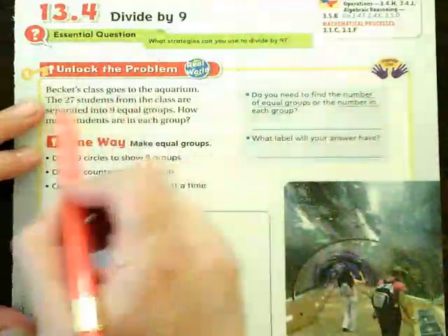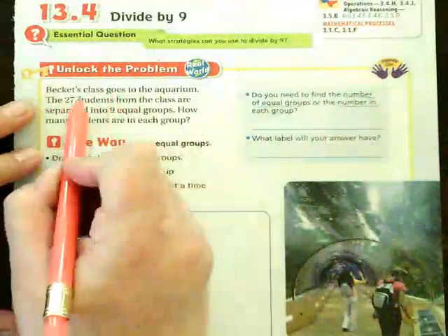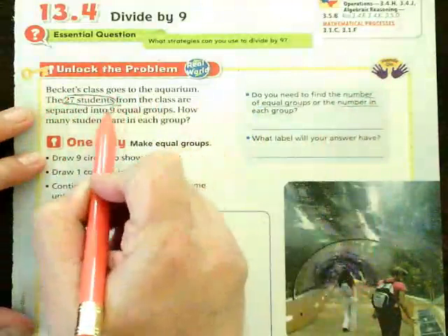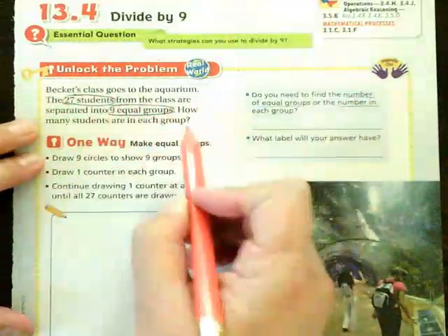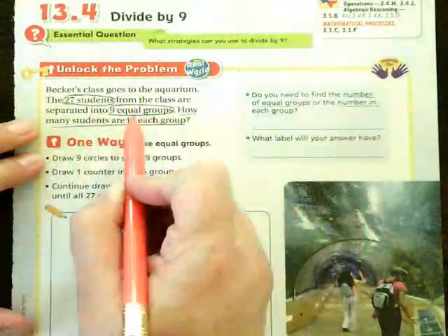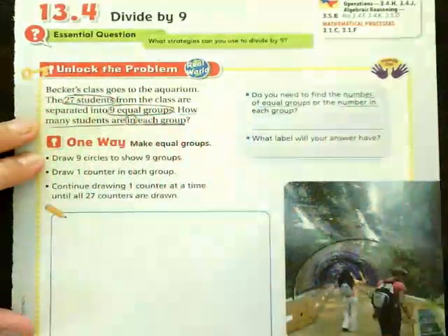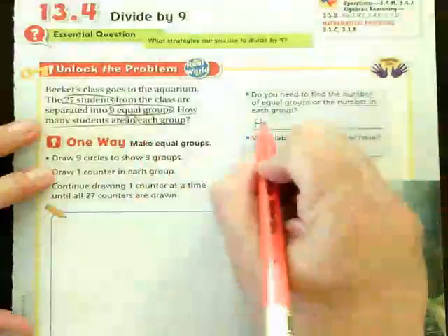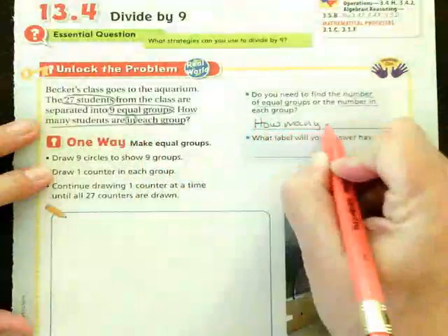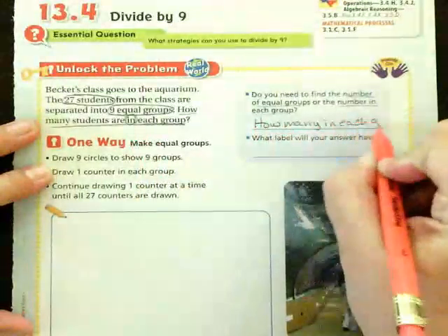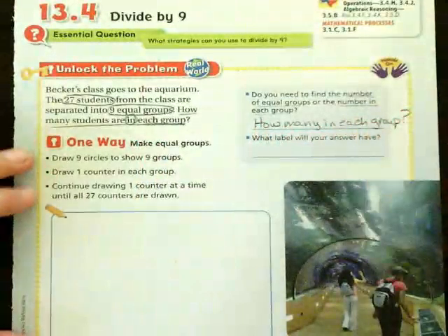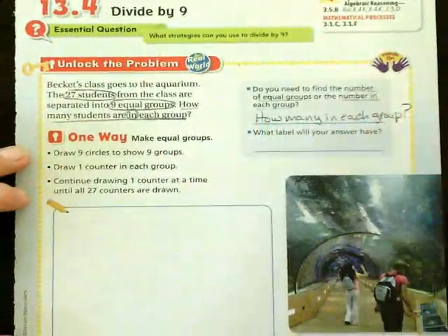Beckett's class goes to the aquarium. Good to know. The 27 students from the class are separated into 9 equal groups. How many students are in each group? So I know how many groups. It told me I had 9 equal groups. So I'm looking for how many students in each group. Okay, that's what I need to find out. How many are in each group? And what label will my answer have?